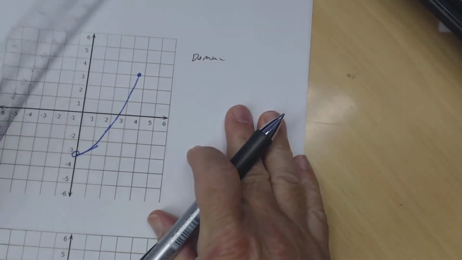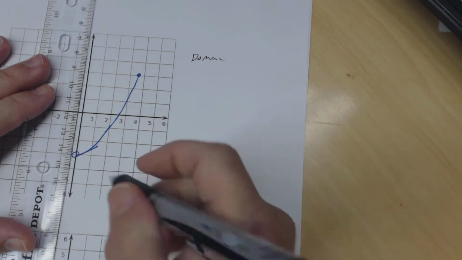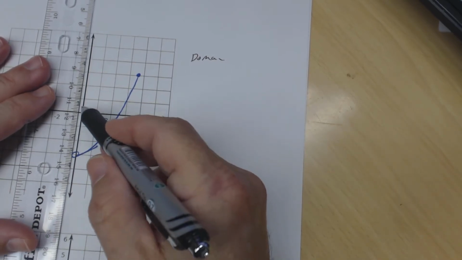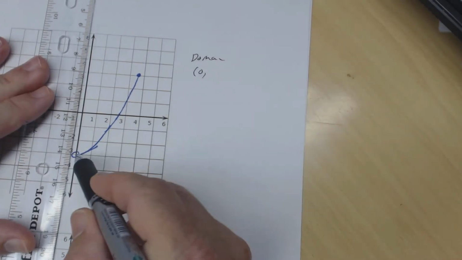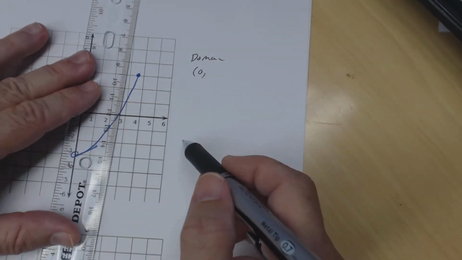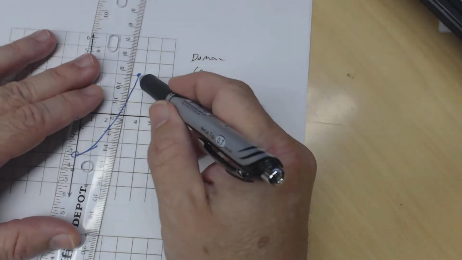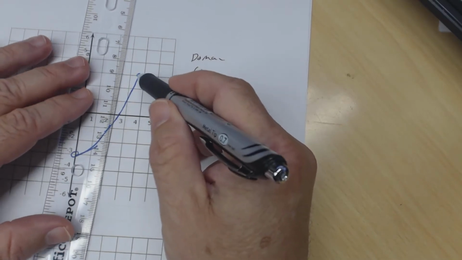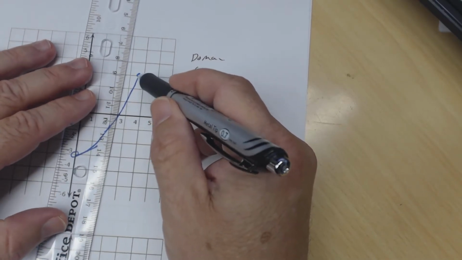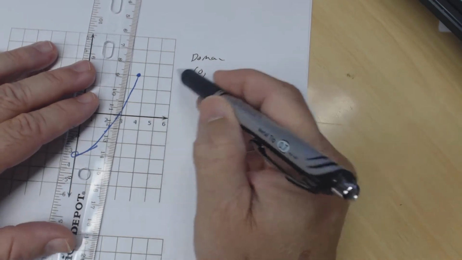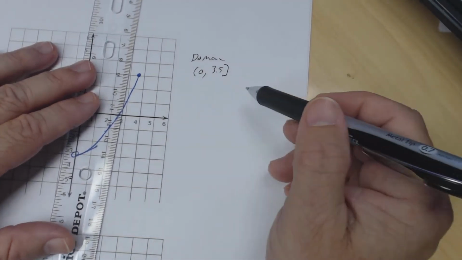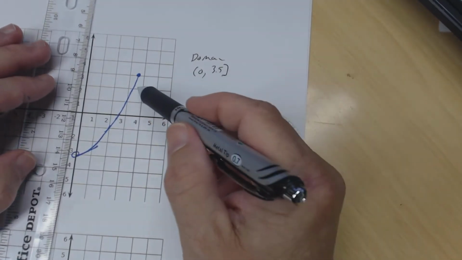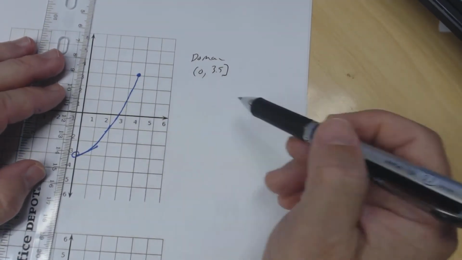You go along the x-axis. So I start touching the graph here at this open circle, and the x-coordinate here is 0. So 0 with parentheses because it's an open circle, and I stop here, and I've got to figure out this x-coordinate. So we're going to estimate what this is. So let's say that is 3.5 with a bracket because of the closed circle. I estimated that. So that's where it stopped.